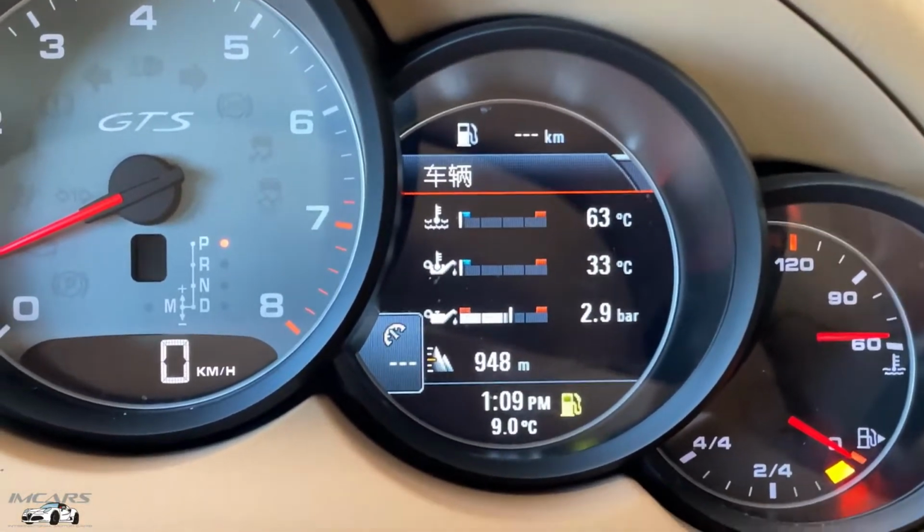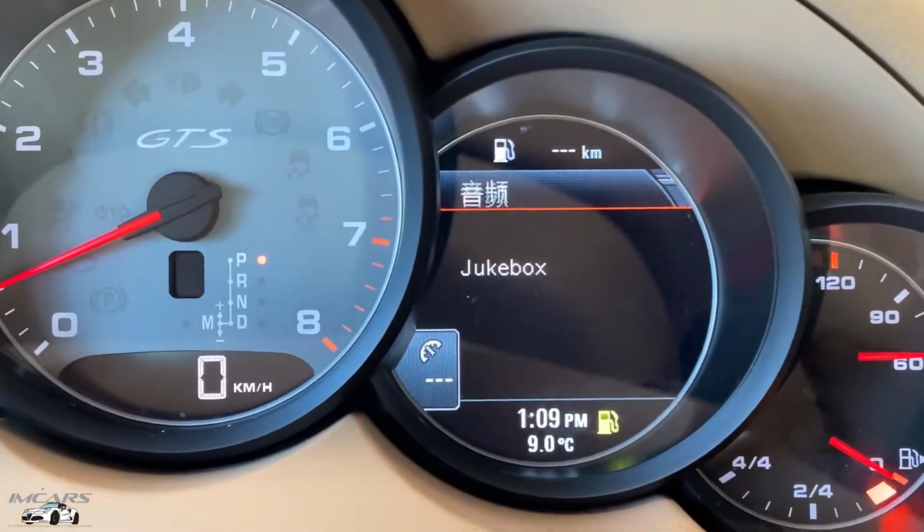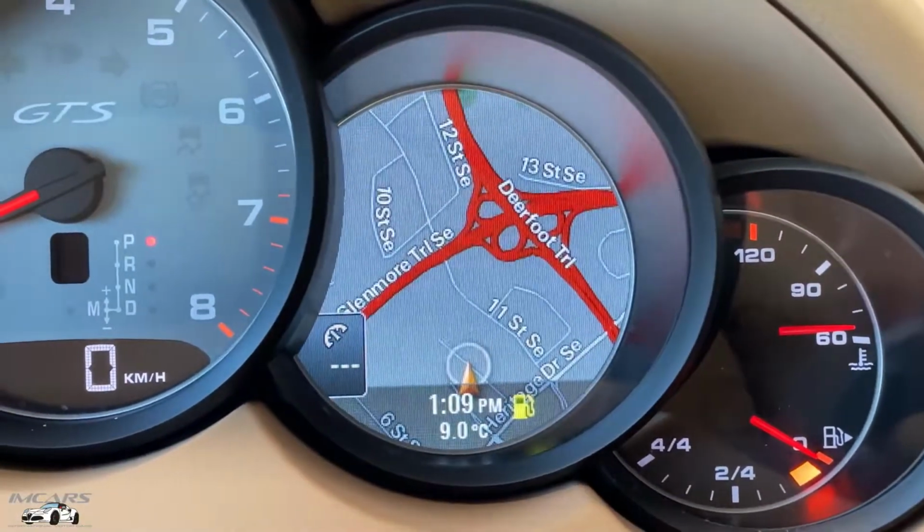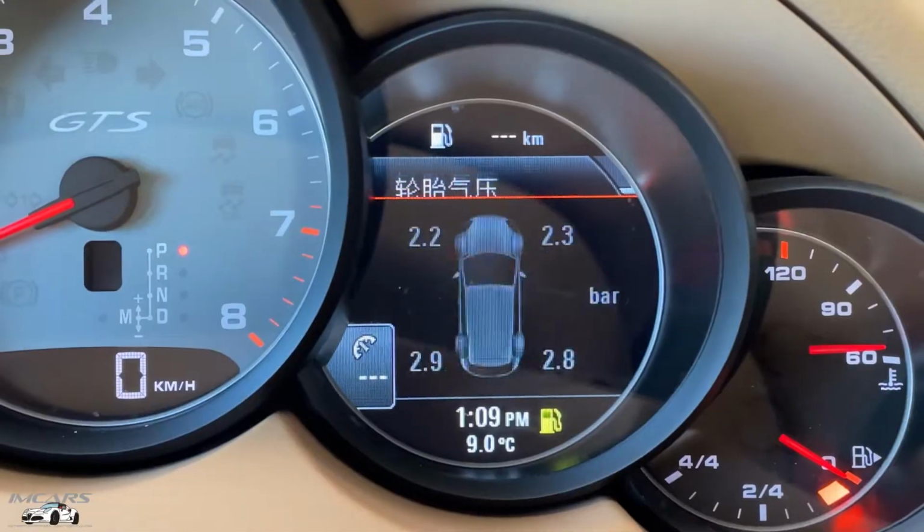I'm going to show you how to change the language in your Porsche navigation and dashboard when it is in a totally another language. So this here you can see is in Chinese. I cannot read any of that.